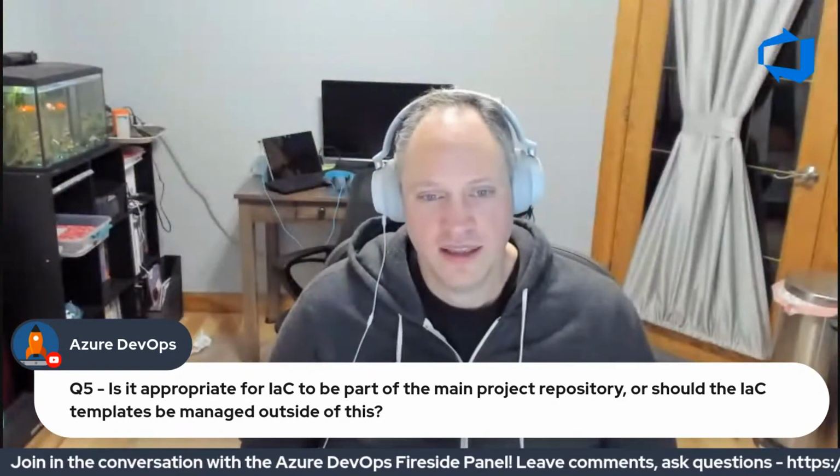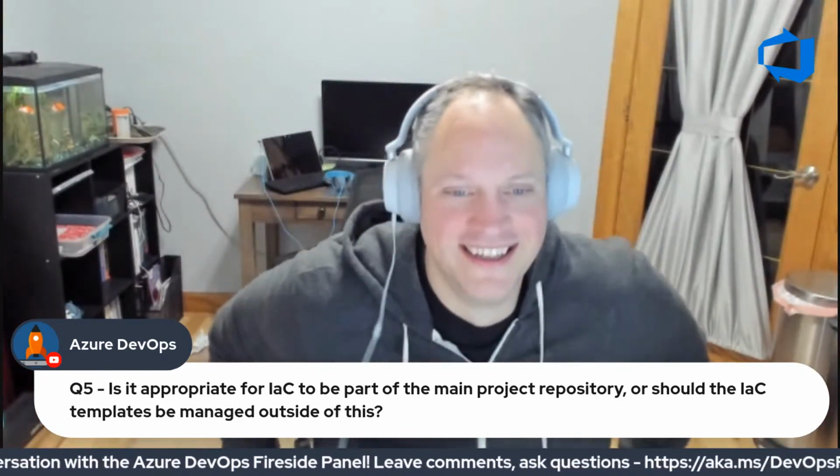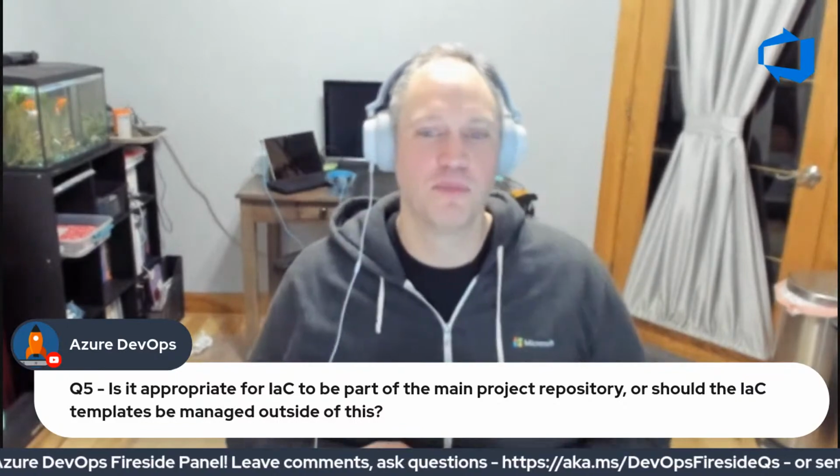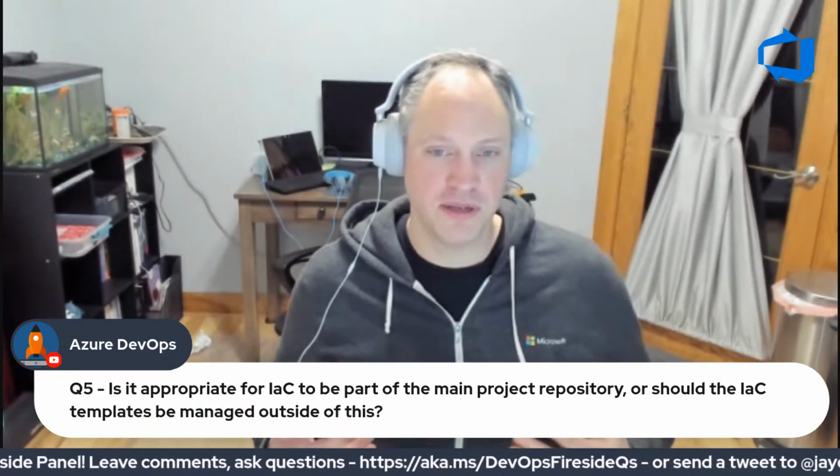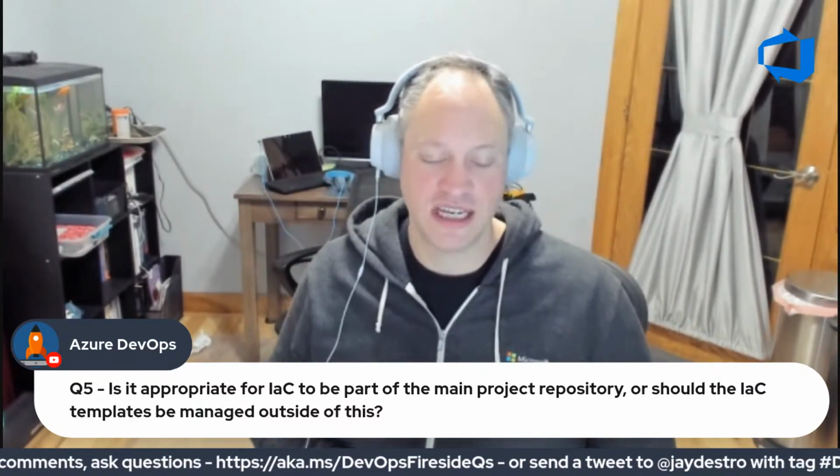And so the question is: is it appropriate for infrastructure as code to be part of the main project repo, or should the templates be managed outside of this? Steve, you get to go again. Yeah. Cool. Yes. The answer is yes. So, is it appropriate? Should it be a part of the main project repository? Yes. Or should it be managed outside of it?